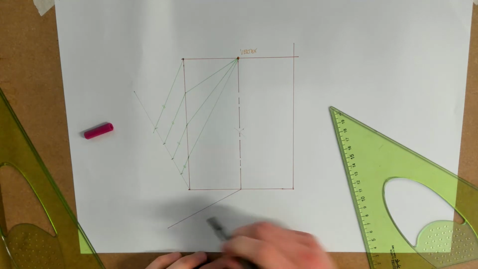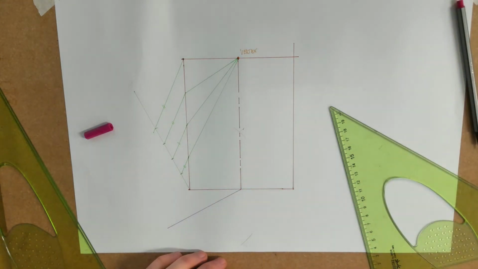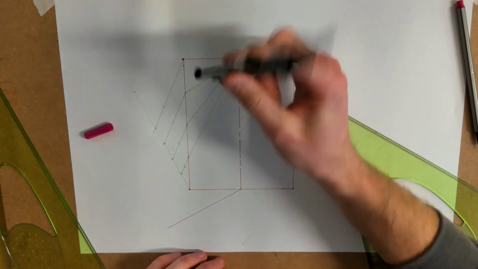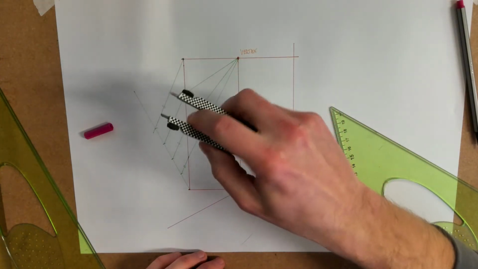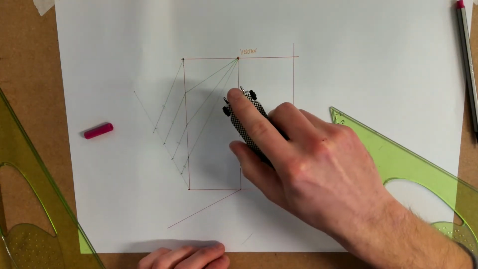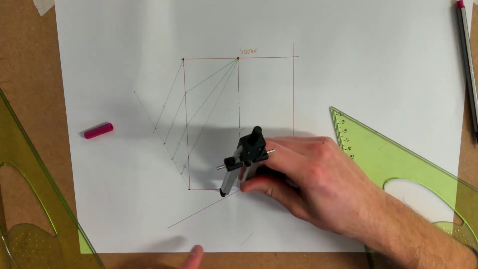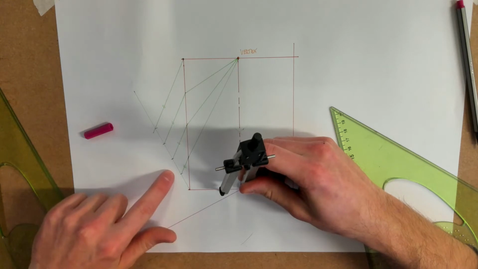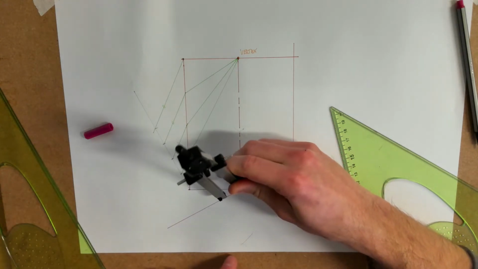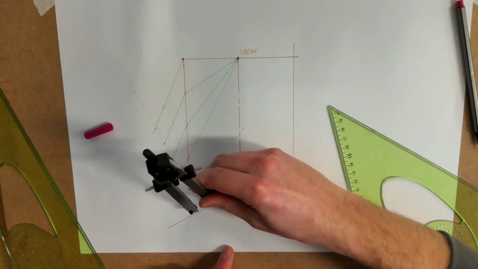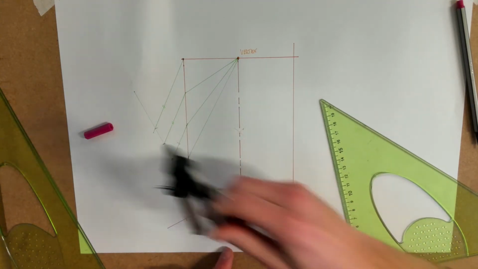Again, a random line out, any angle, any length, and again we can take our compass, which we can set to any distance, and again I'm just going to set it to about the distance of my index finger. And we need to make sure that we put the same number of divisions as we have here. So in this case we have 4. So along the bottom line here I'm also going to do 4 divisions. 1, 2, 3, and 4.